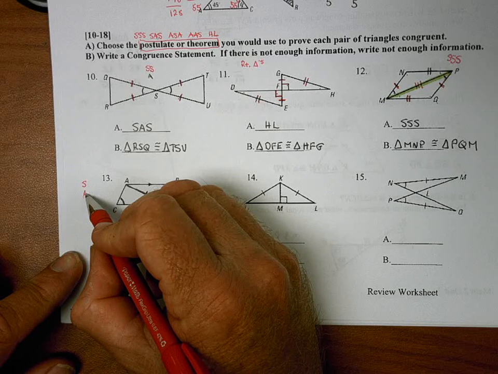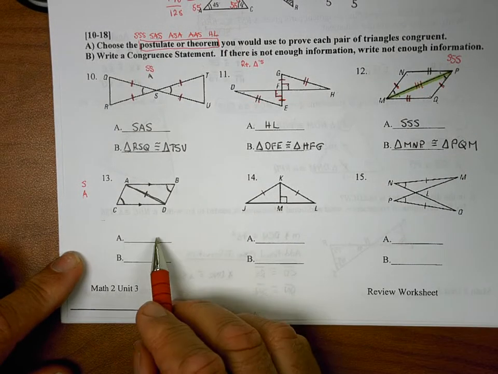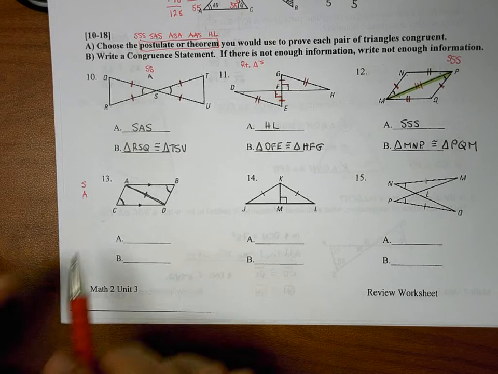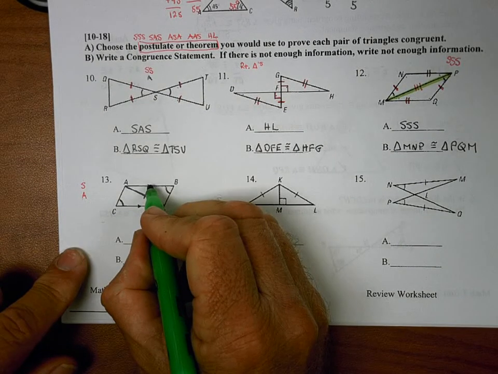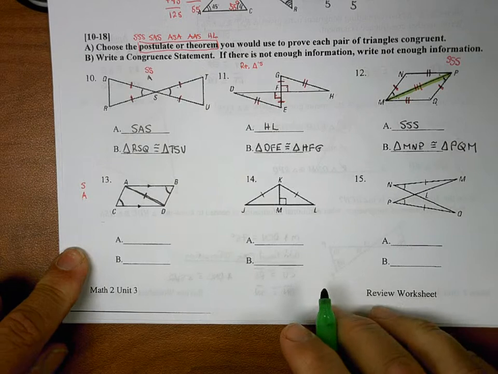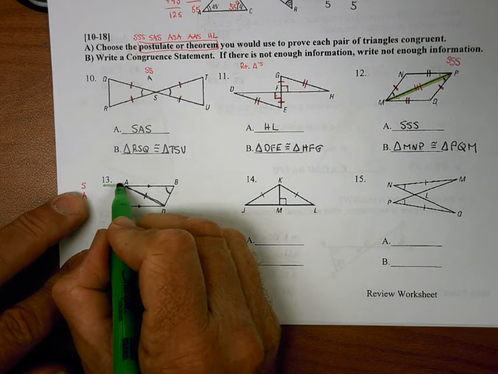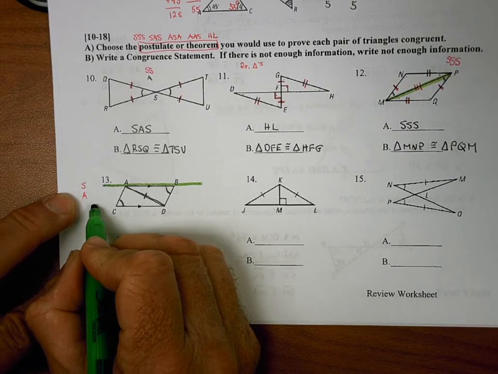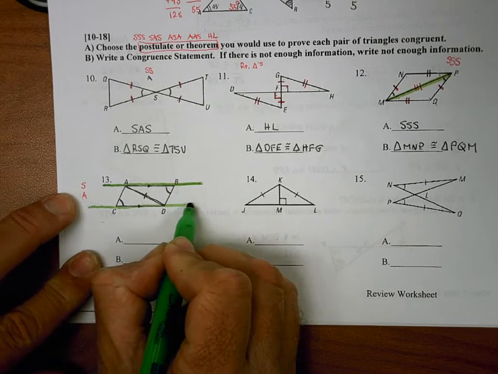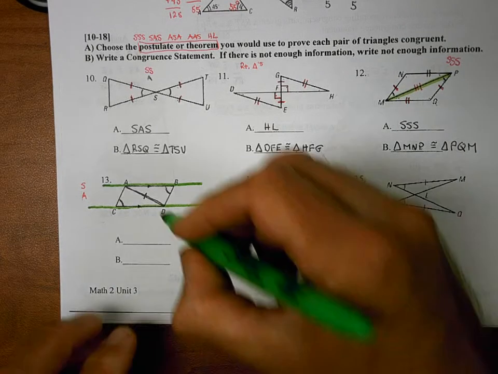Okay, well, that's still not enough information, because remember, I'm trying to figure out which postulate or which rule is going to make the triangles congruent. So what I need to do is use these arrows right here to help me get some more information. These arrows tell me that line A to B, no matter how long it is, is going to be parallel to line C to D. All that means is that those two lines will never touch each other.